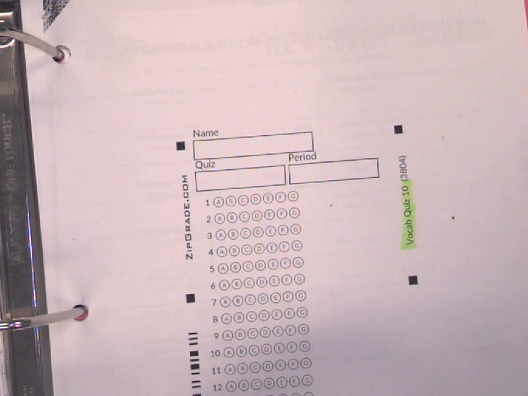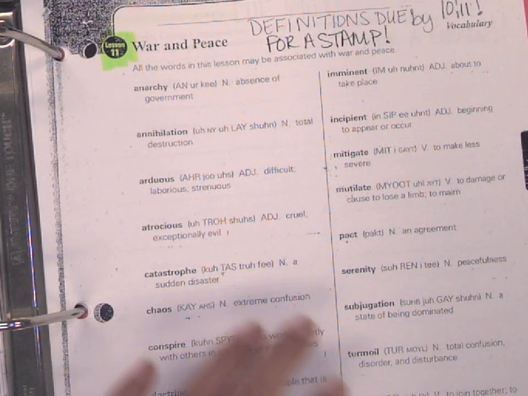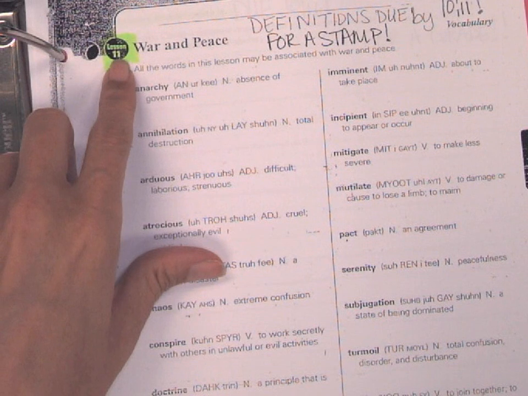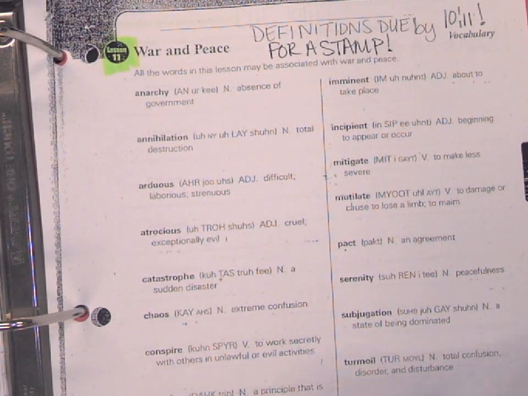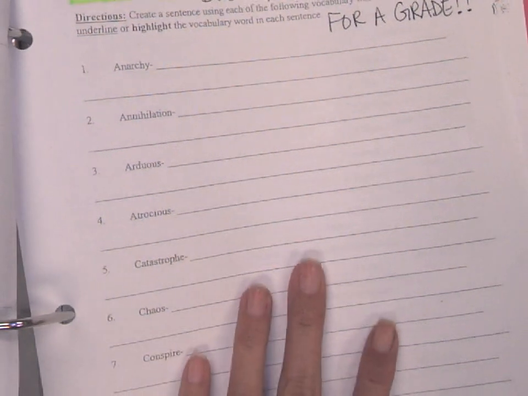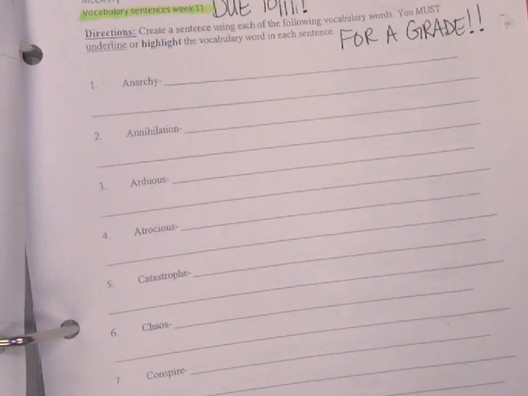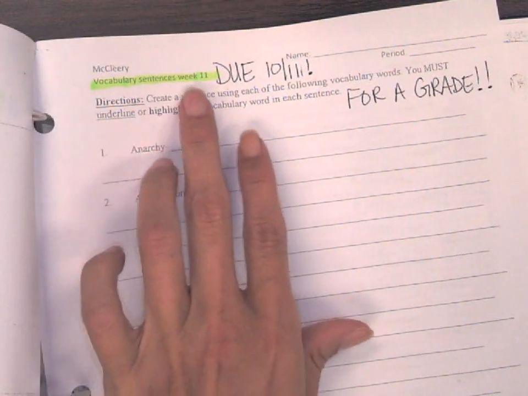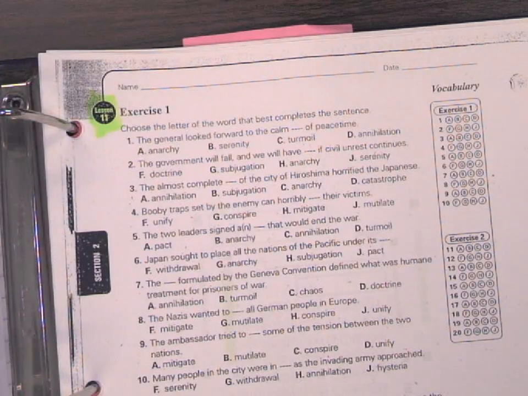Number 19 on your table of contents is vocabulary list lesson 11, War and Peace. So there it is. It's highlighted, lesson 11, titled War and Peace. So that's the next one. Number 20 on your table of contents is vocabulary sentences lesson 11. So I've highlighted that right there. Let me move this down so you can see. So there you go. That's the next one. Vocabulary sentences lesson 11. That's the next paper.